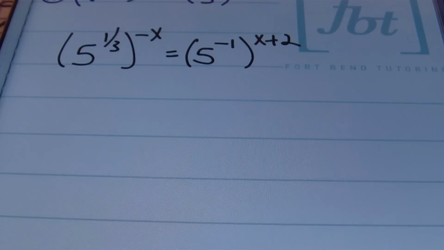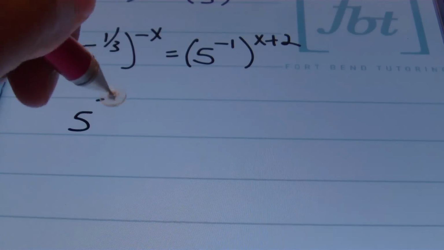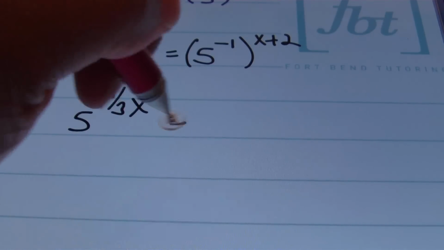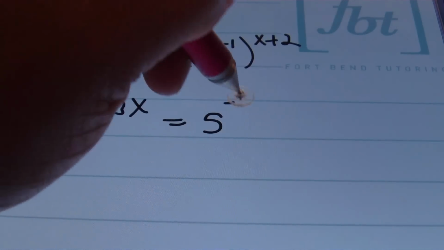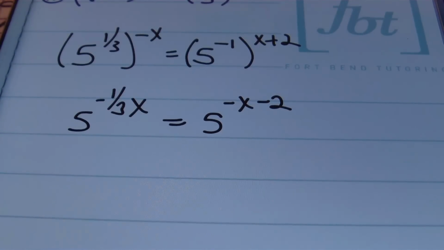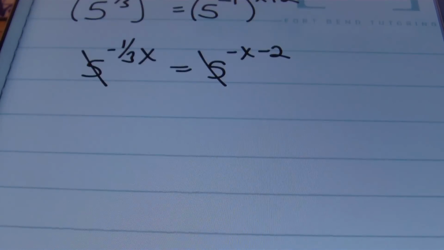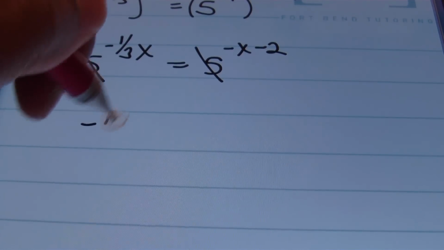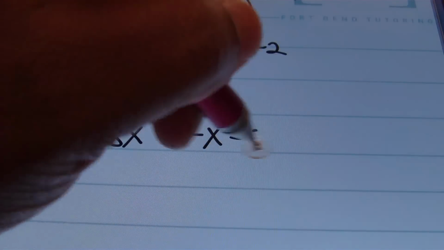So I'll end up rewriting this as 5 to the negative 1/3 x equals 5 to the negative x minus 2. And so here we are, ladies and gentlemen. Now that my bases are identical on either side of the equal sign, I can ignore these and just bring down that negative 1/3 x equals negative x minus 2.